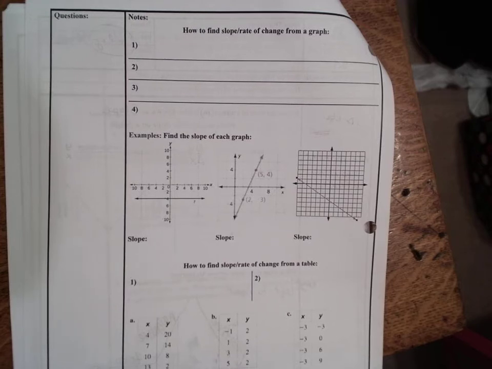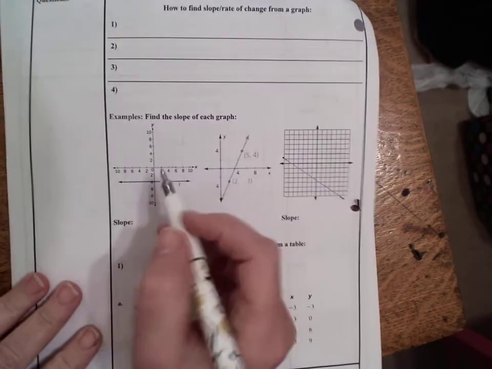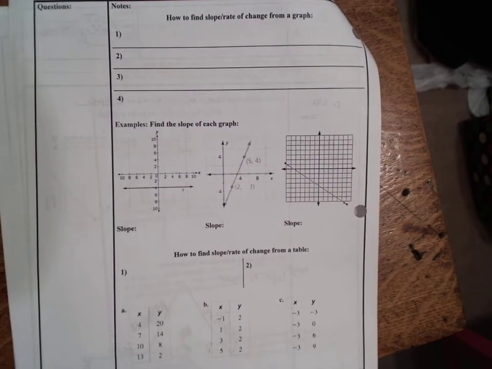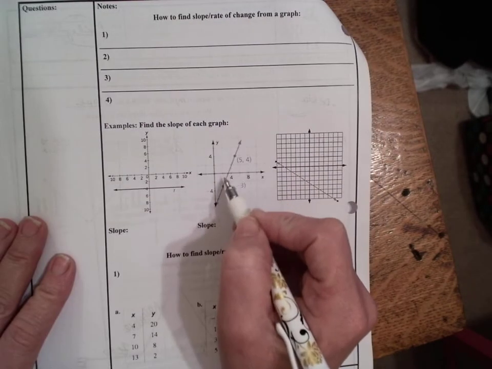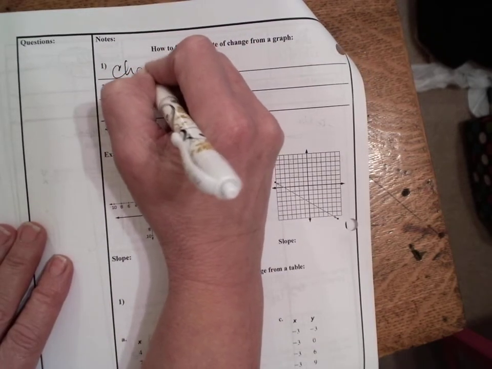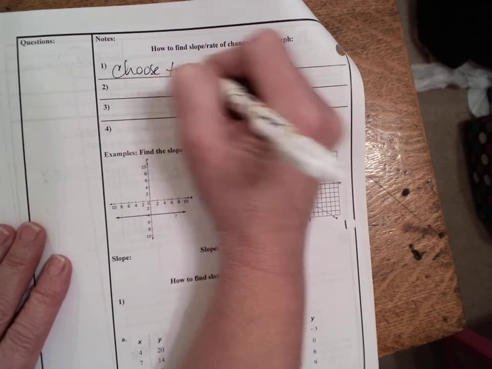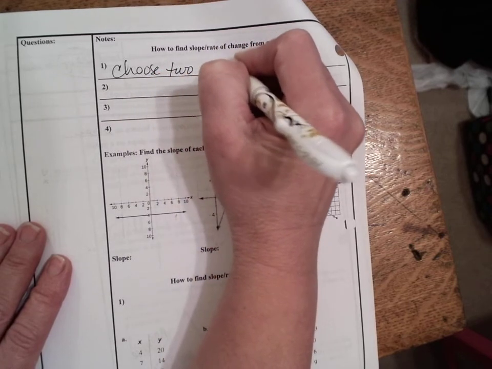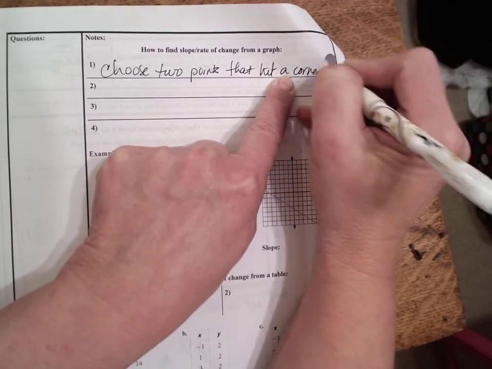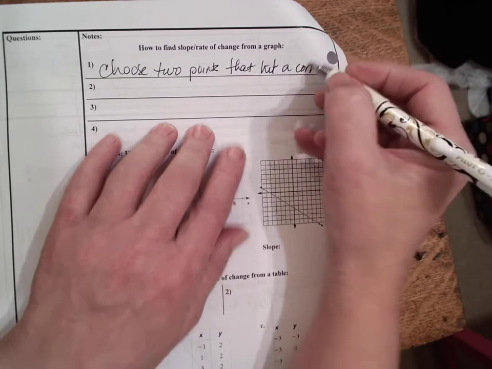All right. So we're going to look at number 1. When you do this, you want to find the points on the graph. Choose any 2 points that hit a corner of the graph.